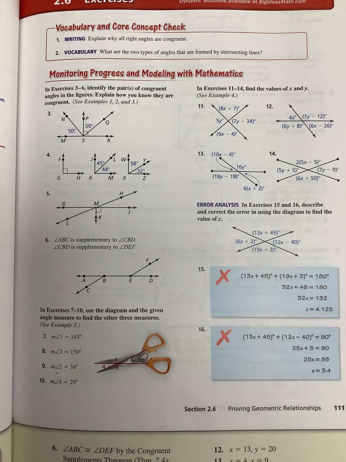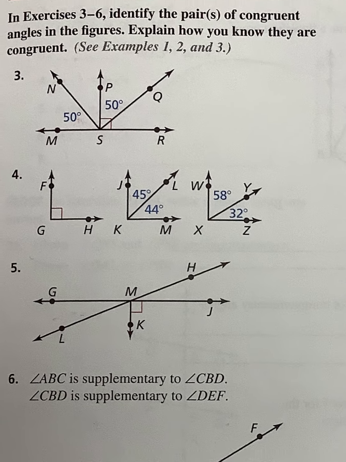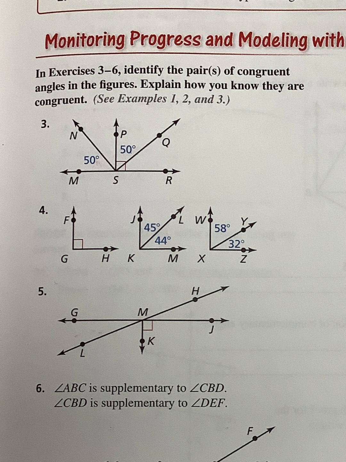All right, let's take a look in your book at number 4. It says identify the pair of congruent angles in the figures. Explain how you know they're congruent. Okay, so number 4. You don't have to open it up yet. Just look up on the screen here. Look at number 4 there.